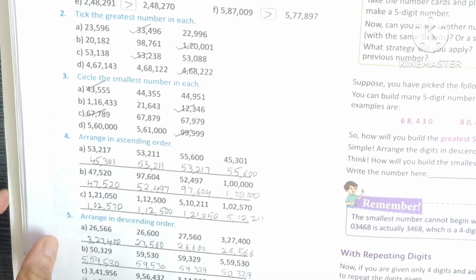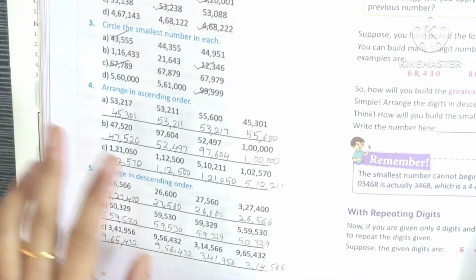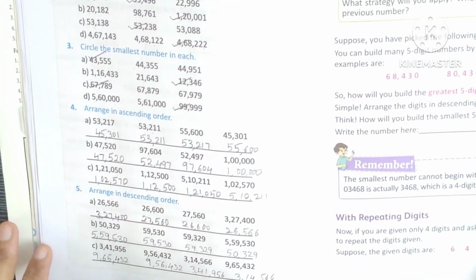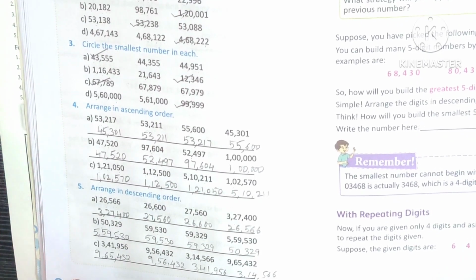This is about practice 3. Tomorrow we will see practice 4, building the greatest and smallest number.